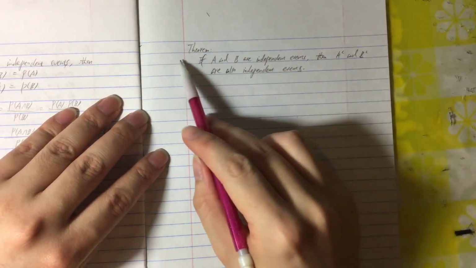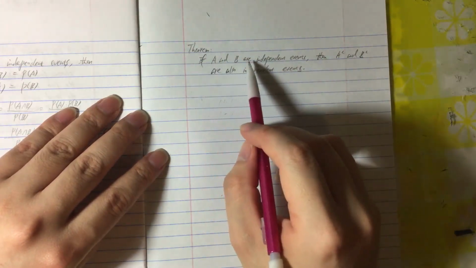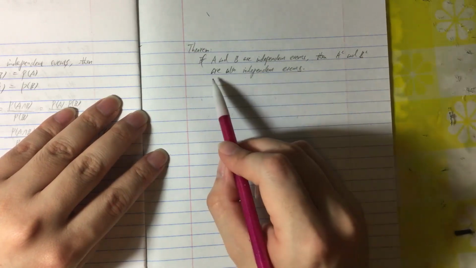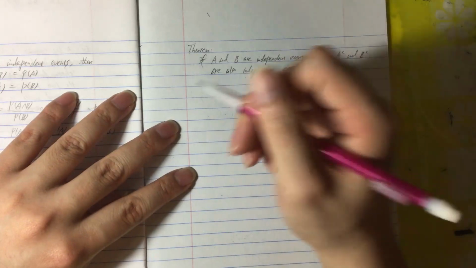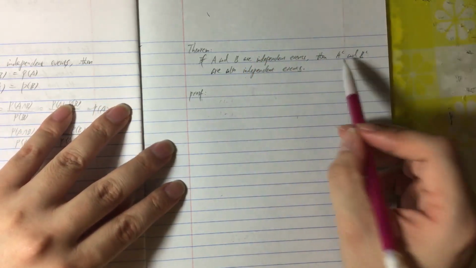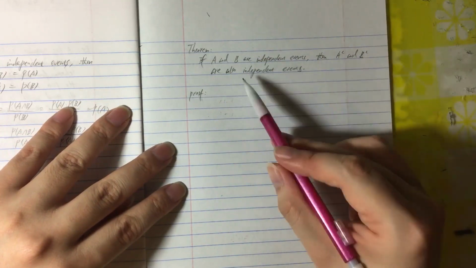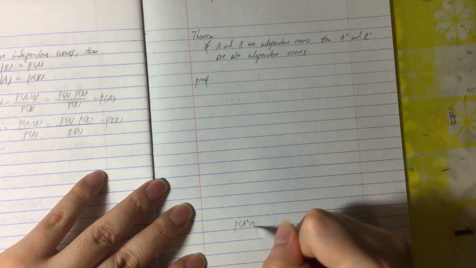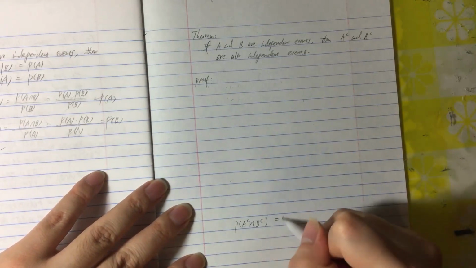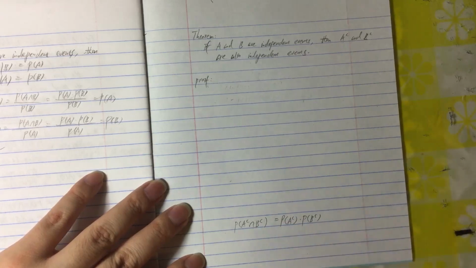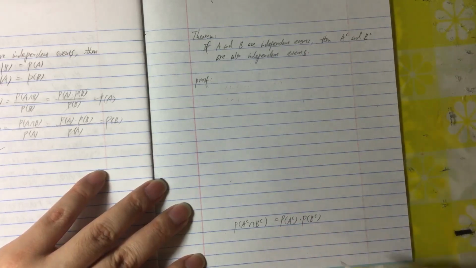Next, let's look at another theorem. If A and B are independent events, then A complement and B complement are also independent events. How do we prove it? In this theorem, we try to show that A complement and B complement are independent events. That means we try to show that probability of A complement intersection B complement equals probability of A complement times probability of B complement. That's how we show two events are independent. So here, let's try to prove this equation.